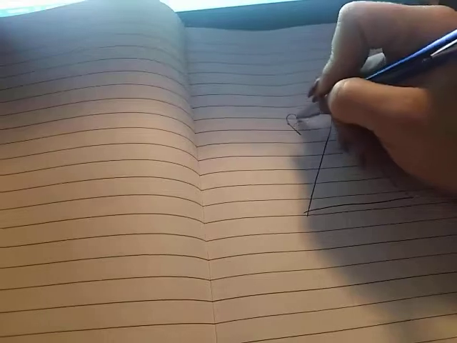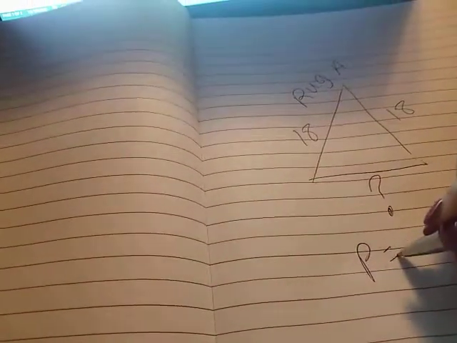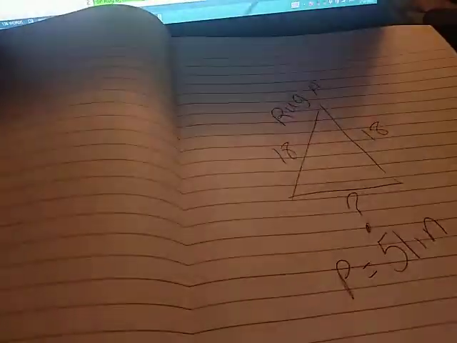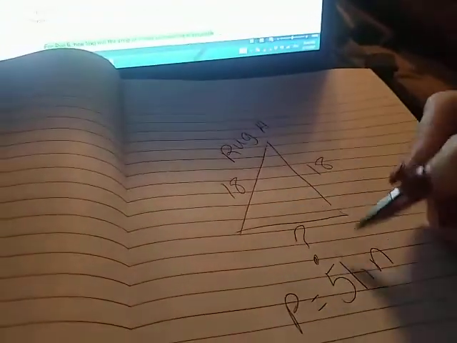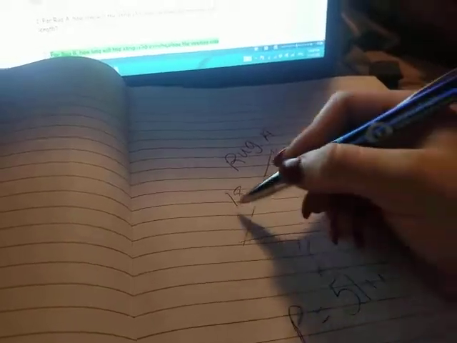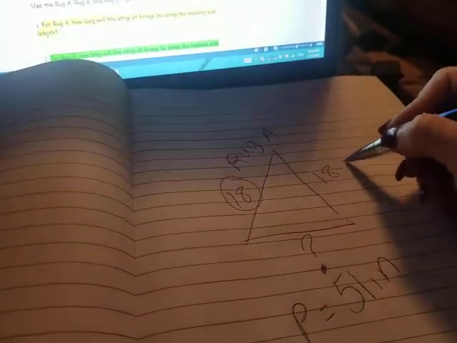So if we have the rug A, it said that one side was 18, another side was 18. This side we don't know, but we know that the perimeter is 51 inches. Okay, so to find this missing number, first we got to add 18 plus 18. So in your math notebook, you could do all this, just like I'm doing.